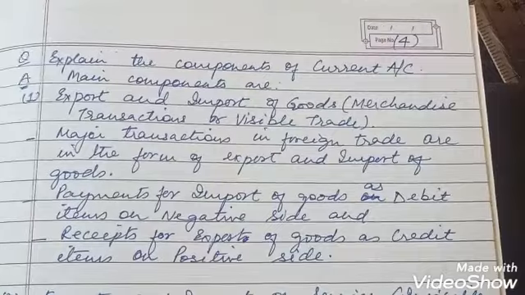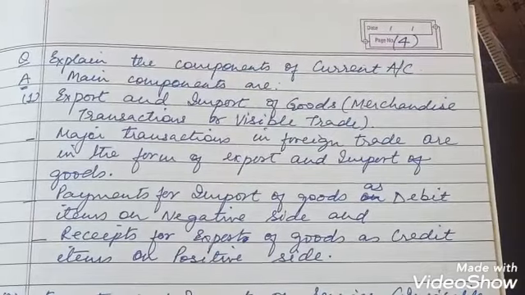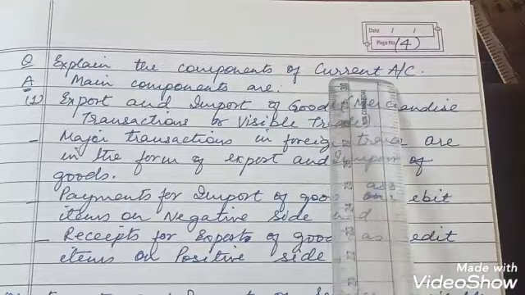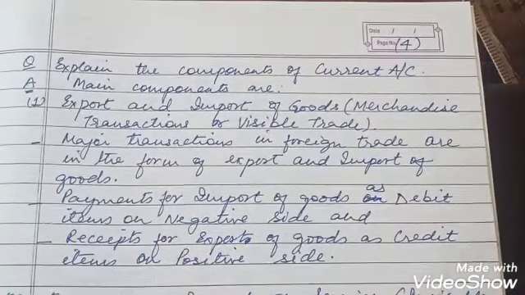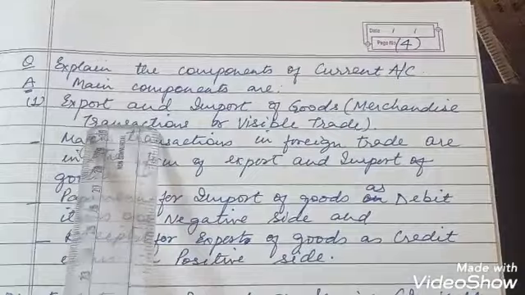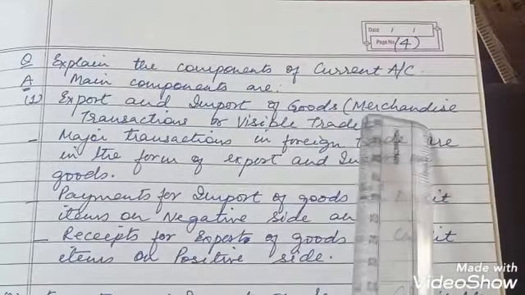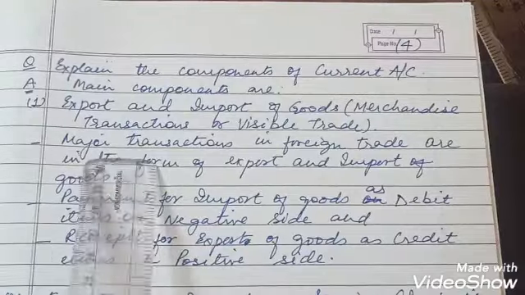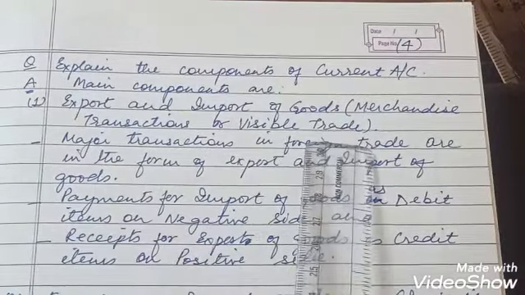So you must know these topics because पूरा chapter इसी पर निर्भर है. What are the components of current account? There are 3 main components as I told you. Export and import of goods. इसे हम कहते हैं merchandise transactions. इसे हम visible trade भी कहते हैं.